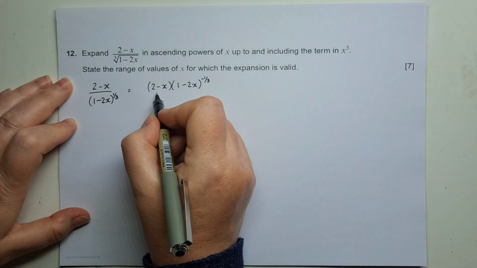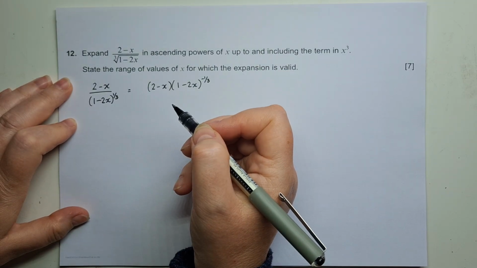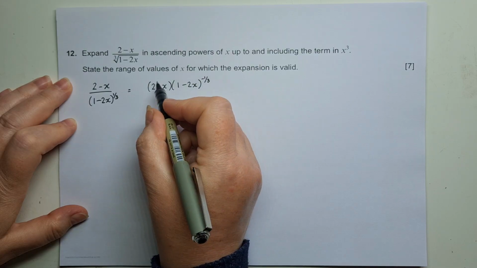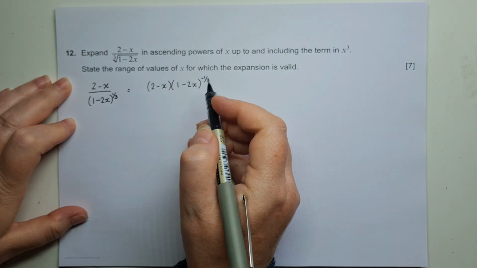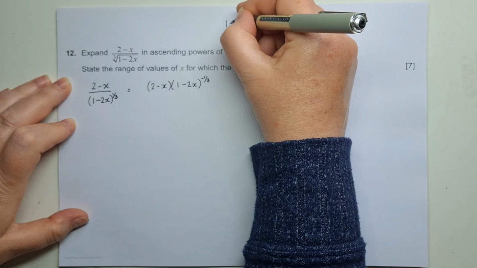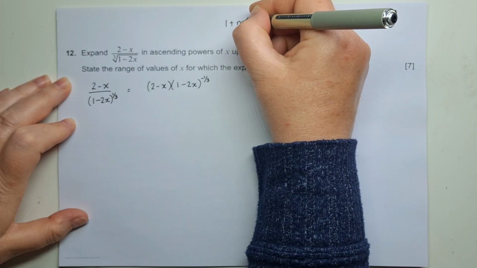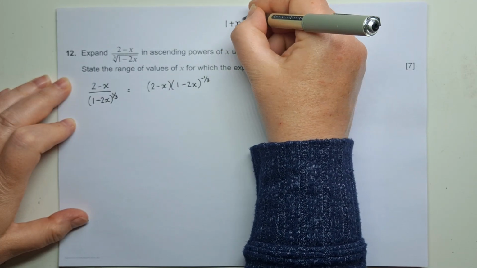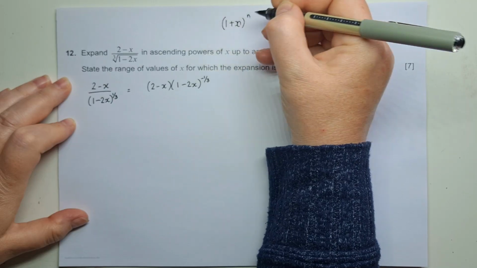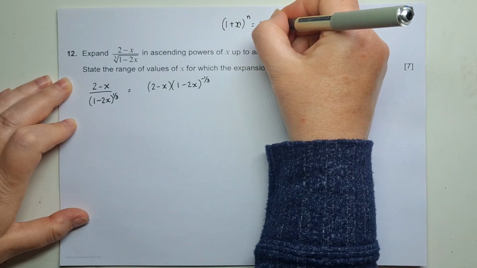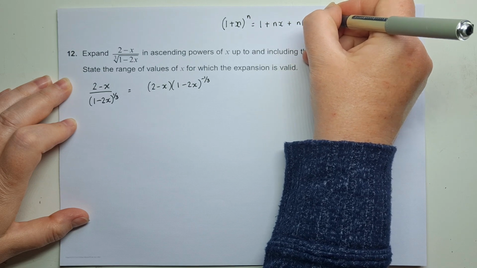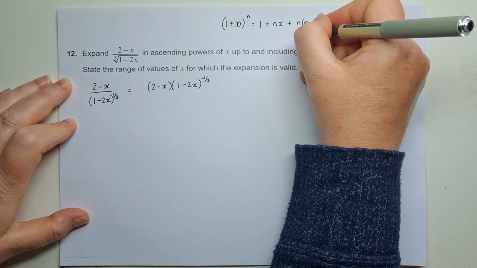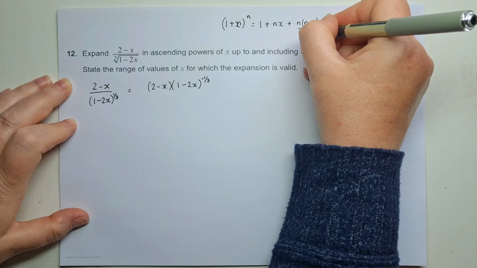The 2 minus x is a bracket power 1 now, but that doesn't have an expansion. It's just what it is. This one does have the expansion. So you look in the formula book for your binomial pattern and it says (1 plus x) to the power n is 1 plus n times x plus n times (n minus 1) over 1 times 2.